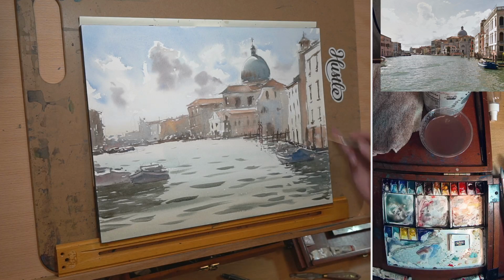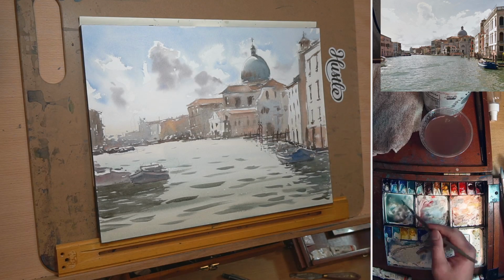All right. So I'm just gonna add a little bit more little details, some dry brush marks, just to make this a little bit more interesting here and there.